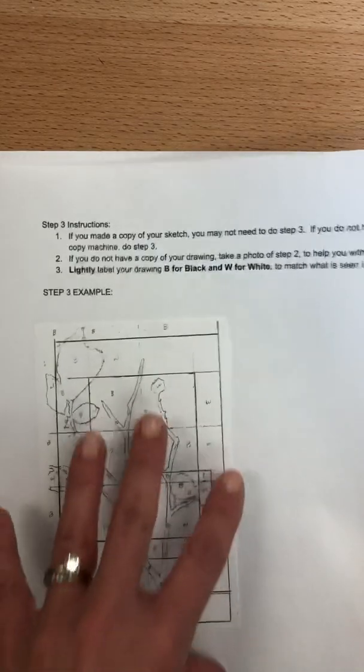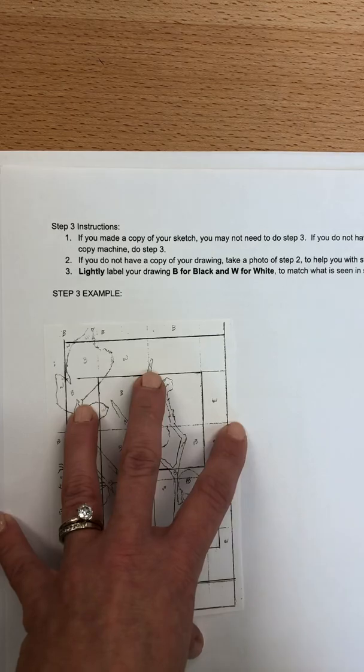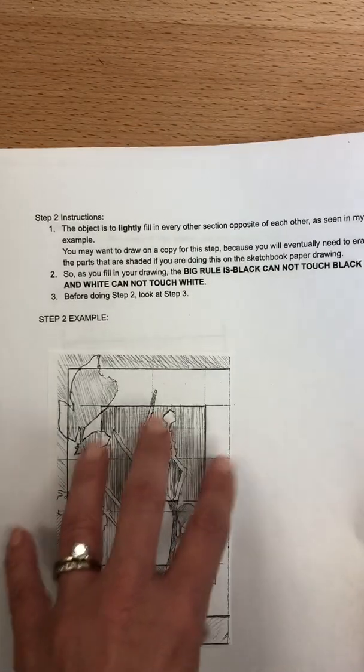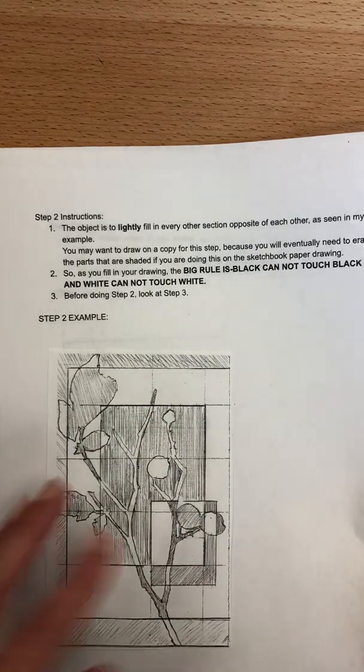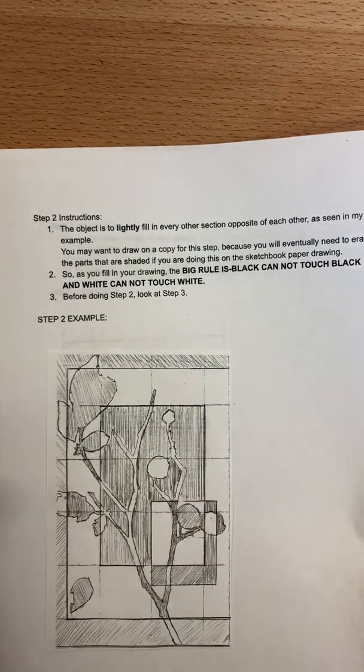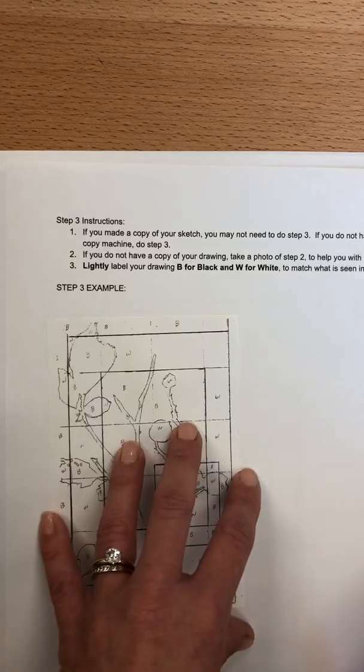So, okay, that's step 3. Like I said, this may not be necessary if you have a copy. Or honestly, what you might could do if you don't have a copy is just refer to your phone and skip this step.